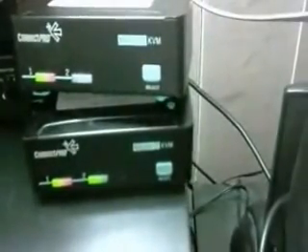KVM stands for keyboard, video, and mouse for a computer. There's two of them there because I have them tied into each other. That's part of the reason I can have all 6 of these computers on this one keyboard, one monitor, and one mouse.